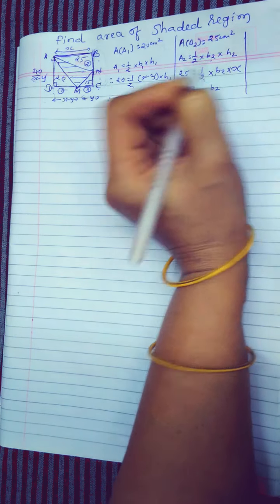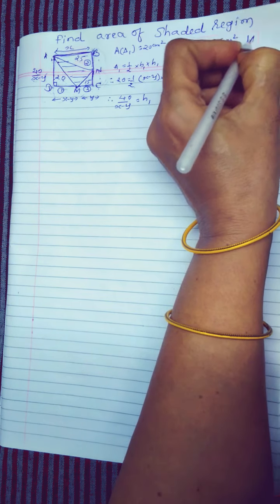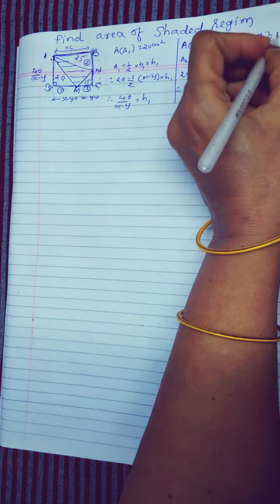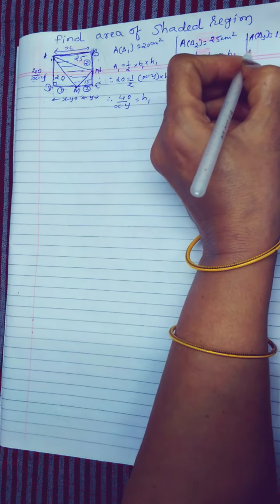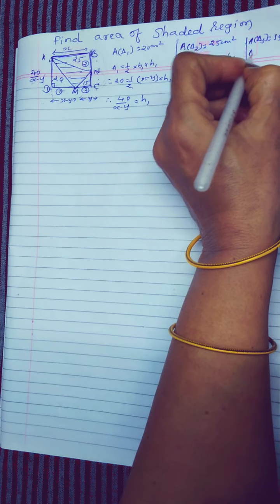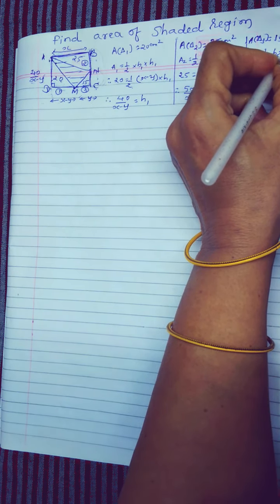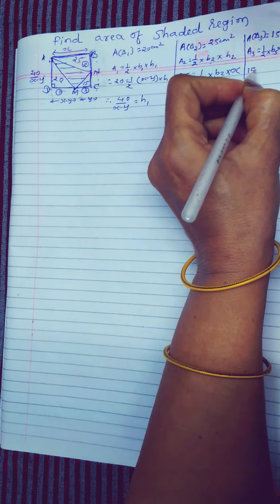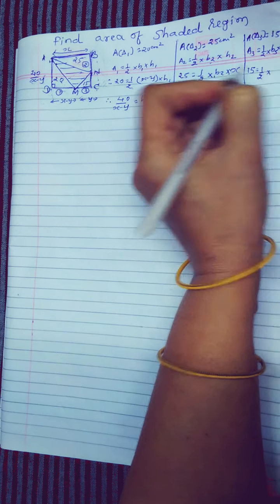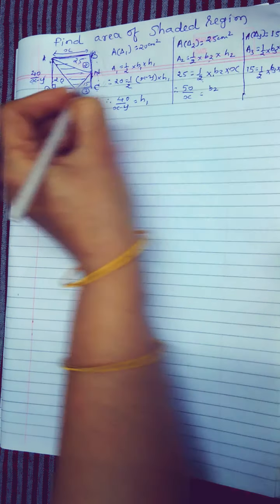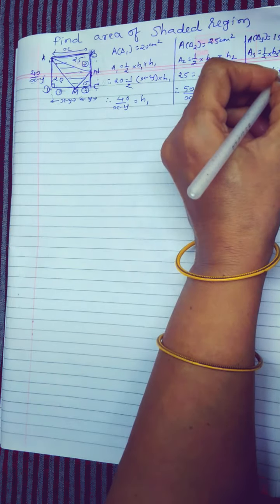Now for the third triangle, the area of triangle 3 is given as 15 centimeter square. Area A3 is equal to half into B3 into H3. 15 is equal to half into B3 into H3, and H3 we have assumed is y.